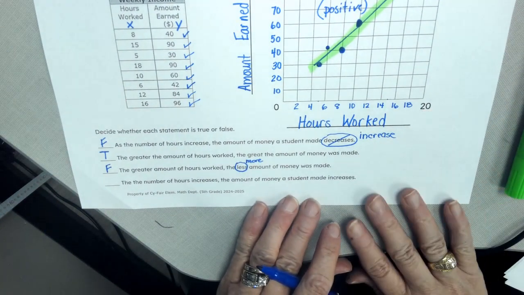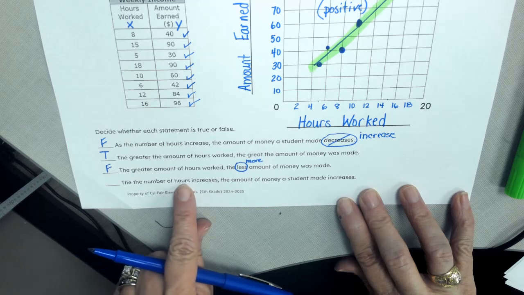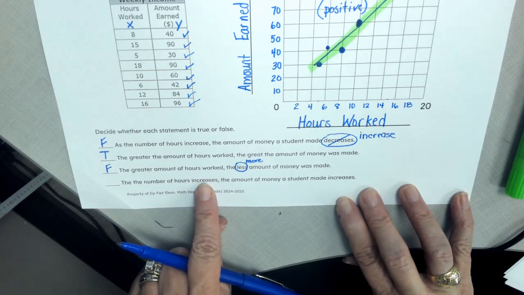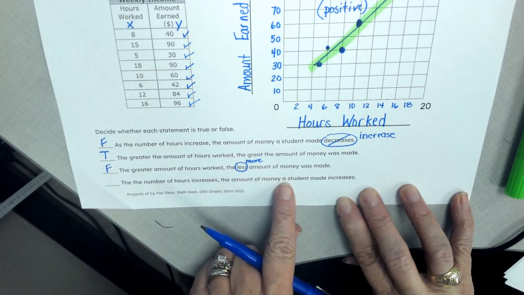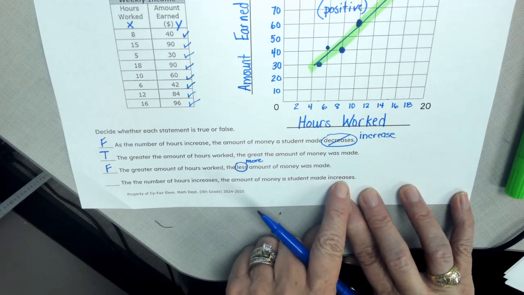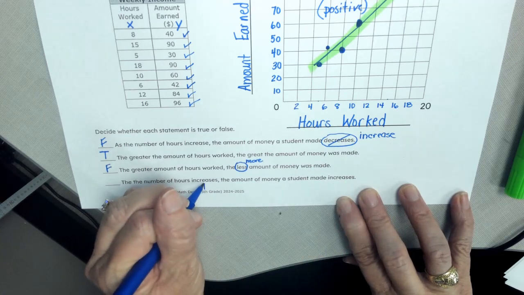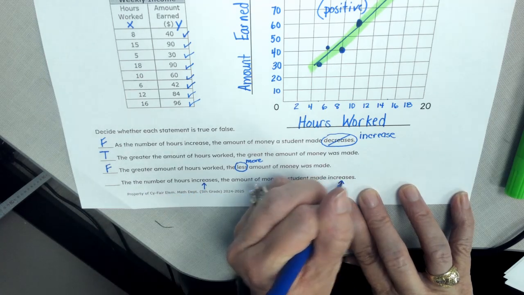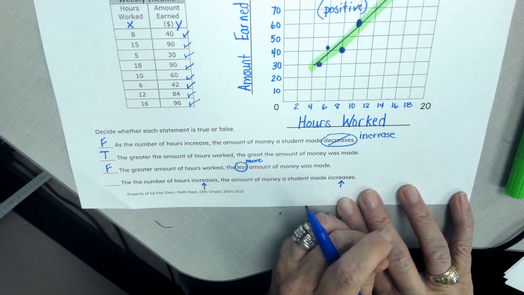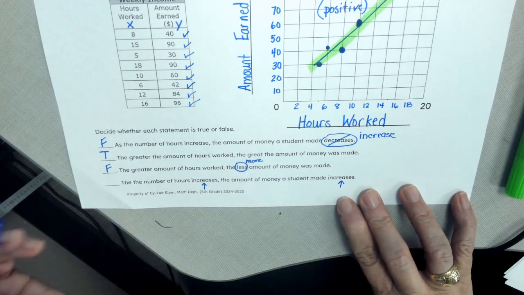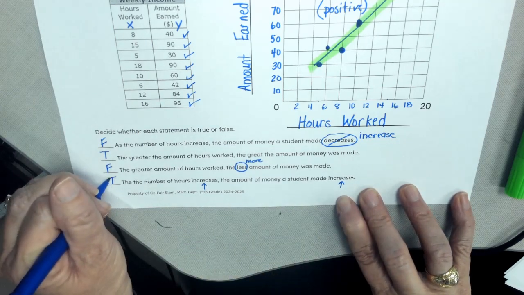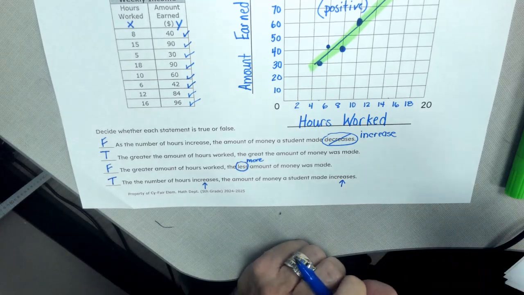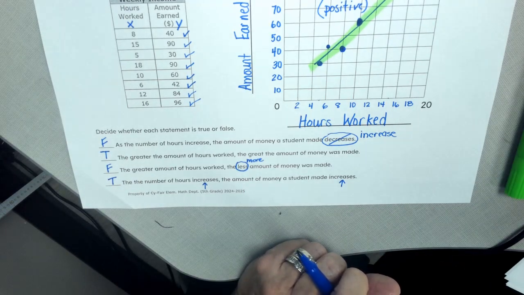And finally, as the number of hours increases, the amount of money a student made increases. Do we have two things increasing together? Yes. And when you have both things increasing, that is a positive trend, which is true.